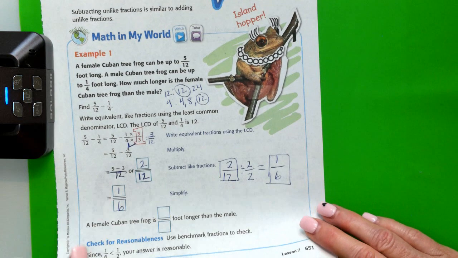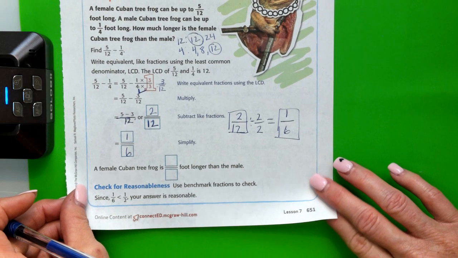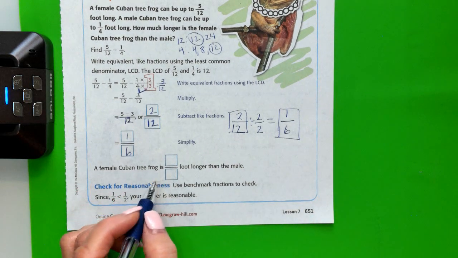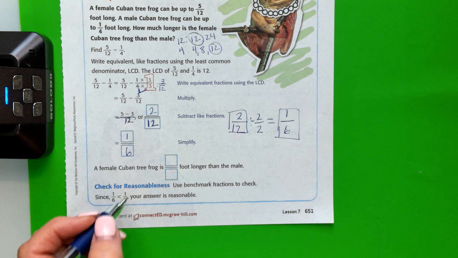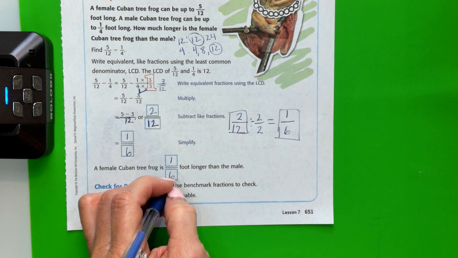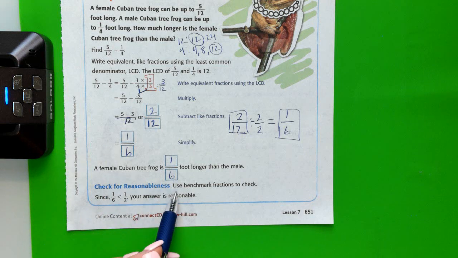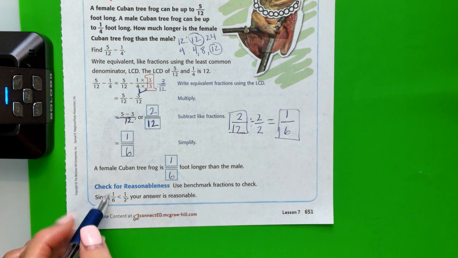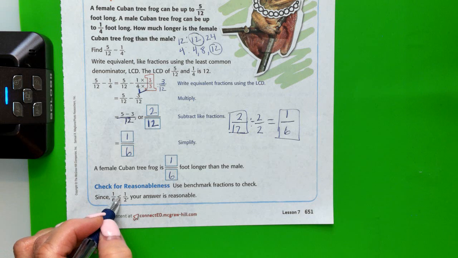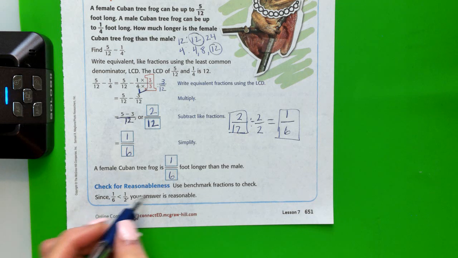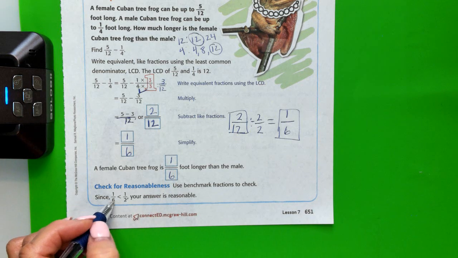Let me slide that up a bit. So a female Cuban tree frog is 1/6 of a foot longer than the male. Okay? And we could use our benchmark fractions to check. Since 1/6 is less than 1/2, your answer is reasonable, right?